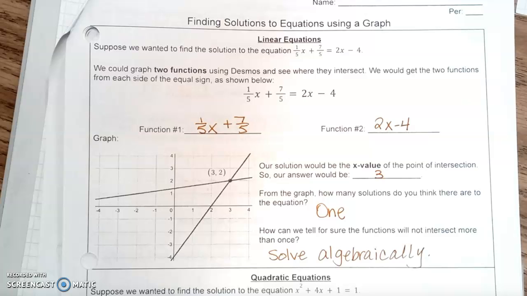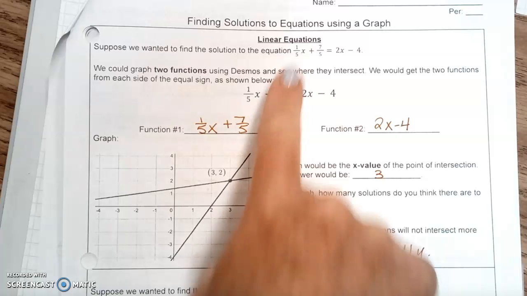Solutions to equations using a graph. And like I said, it's just sort of an introduction to the chapter. It's technically not part of the chapter. And we're going to start with, obviously, linear equations.